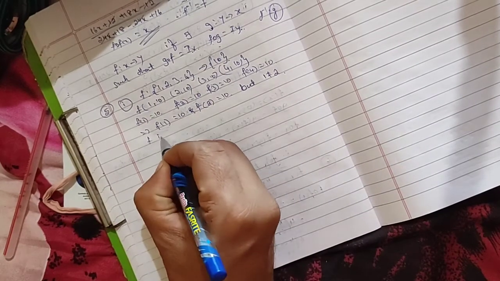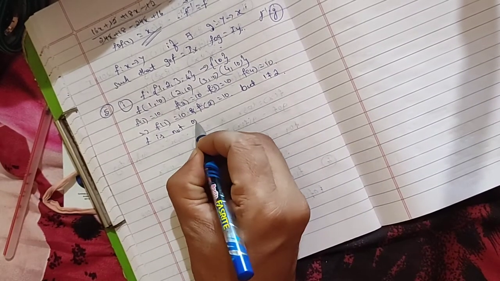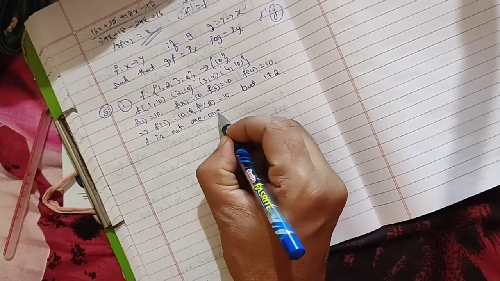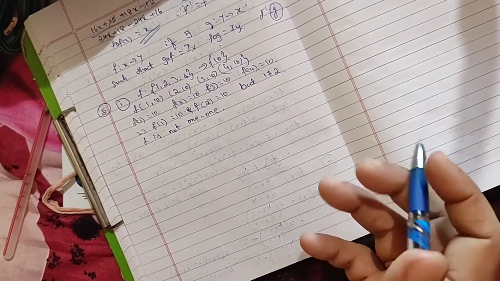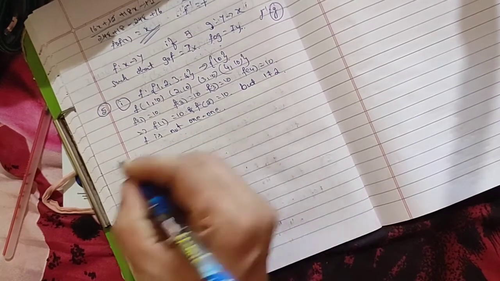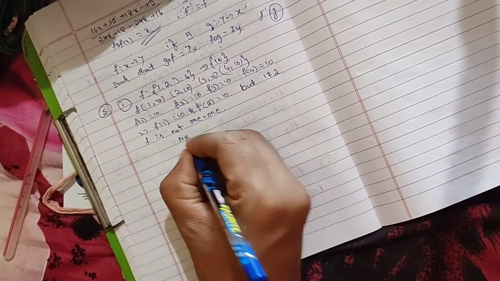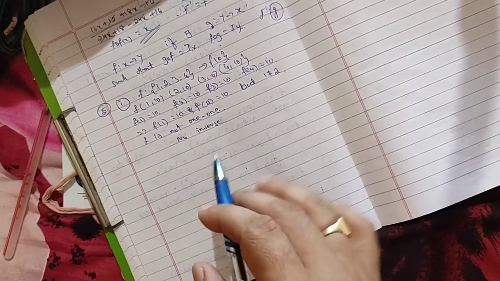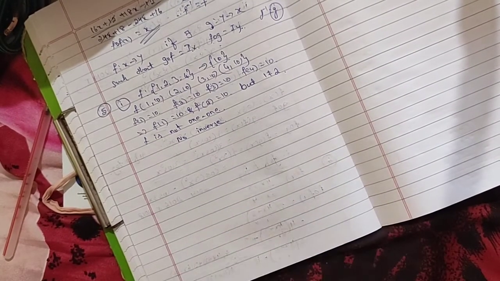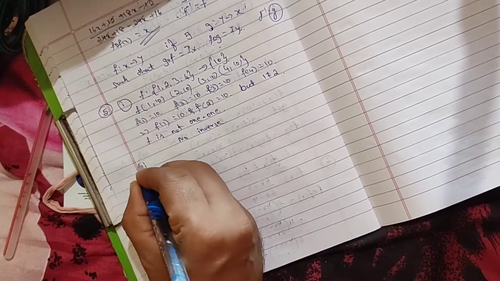Therefore f is not 1-1 function. If f is not 1-1, hence f does not have an inverse. So if it is 1-1, there is no inverse. Okay, so if it is 1-1 and onto, it has inverse. Okay, now the second one I will check.